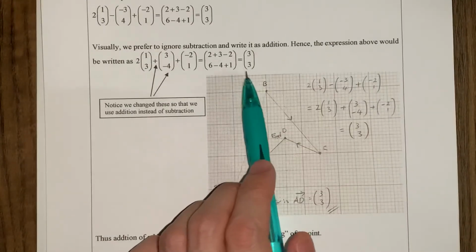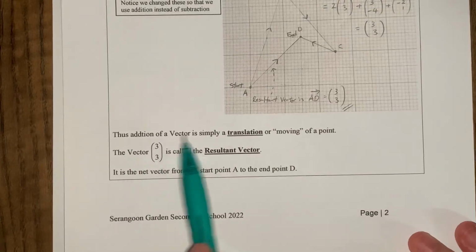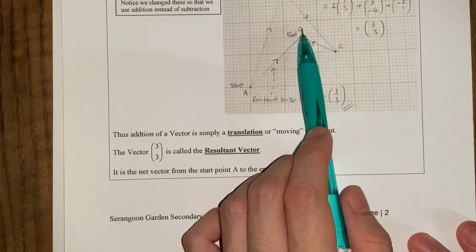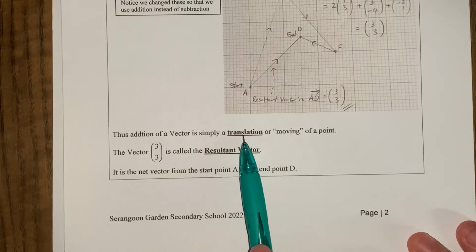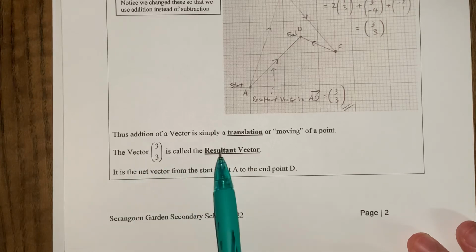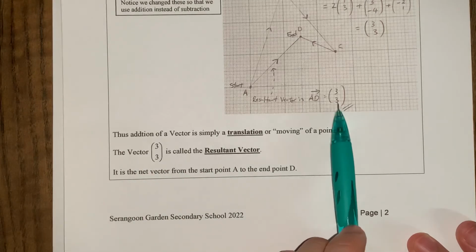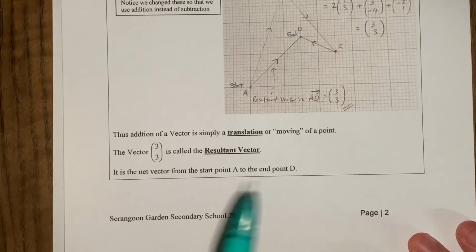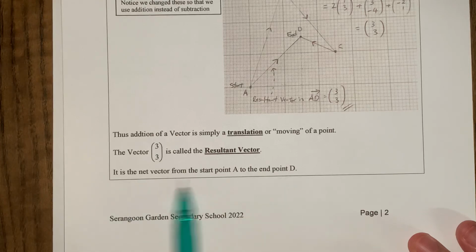And that is why this answer (3, 3) is what we call a translation. We are just moving a point from the starting to the end. Okay, so this effect of adding is basically you're just transferring the point. And then this vector, the answer, we just call it the resultant vector because it's the final actual net distance that you have moved from the start to the end. So see, that's what it means.